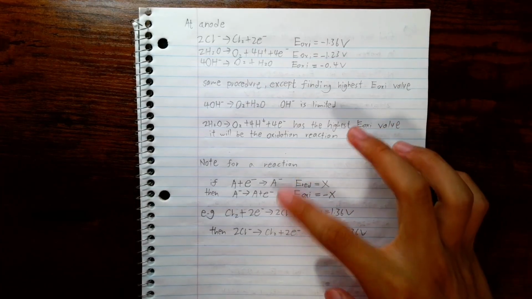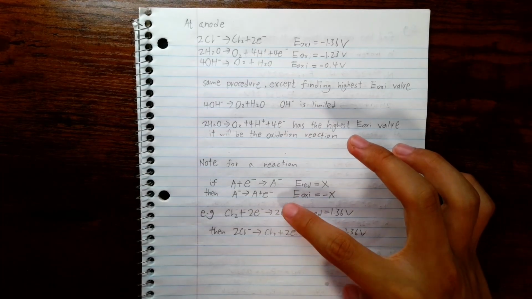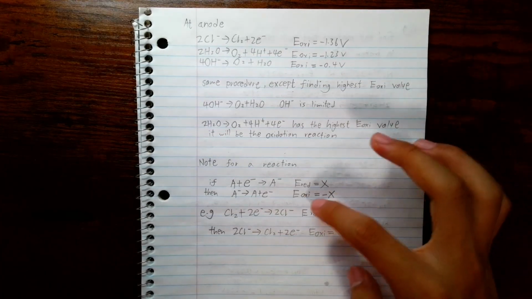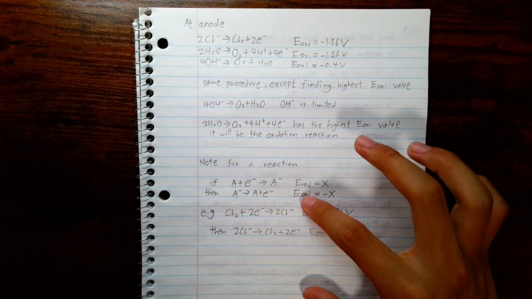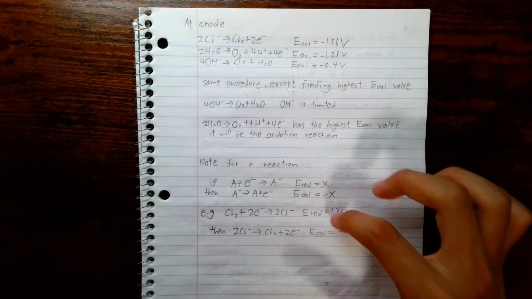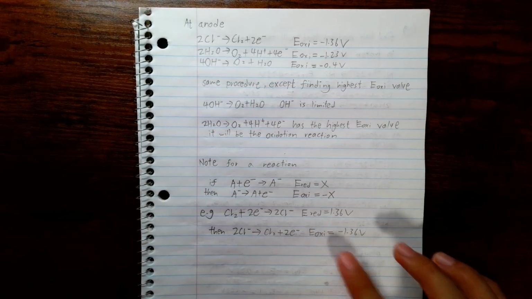The reverse is also true if you begin with an oxidation reaction and you now change it to a reduction reaction. You get from oxidation potential to reduction potential, and you also flip the sign of the value. This is just one simple example.